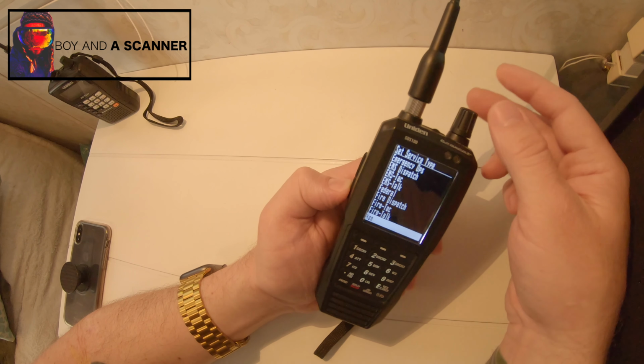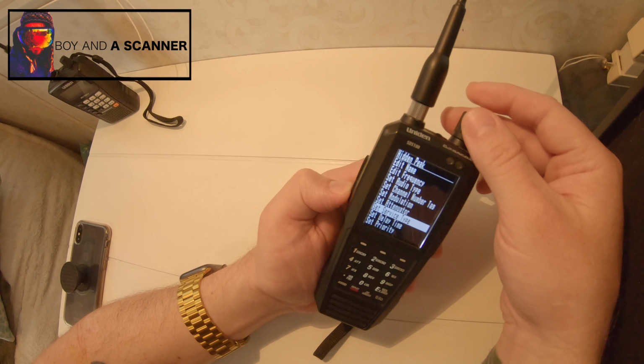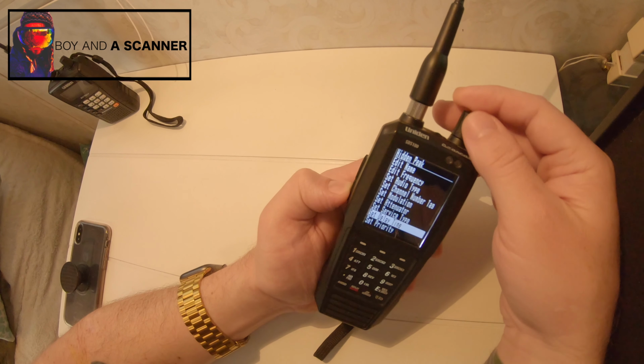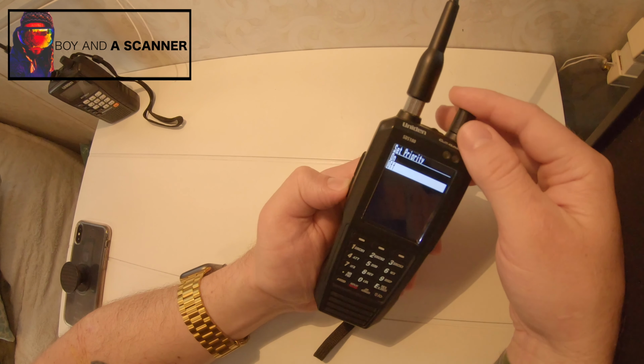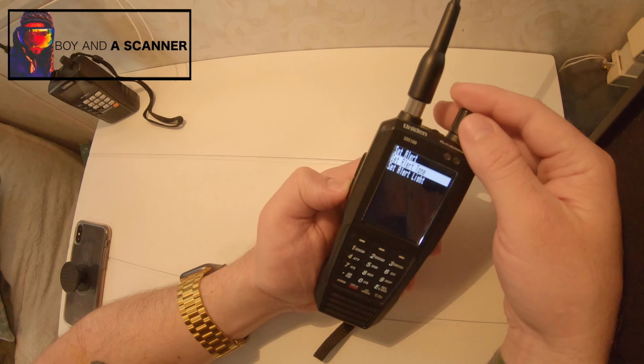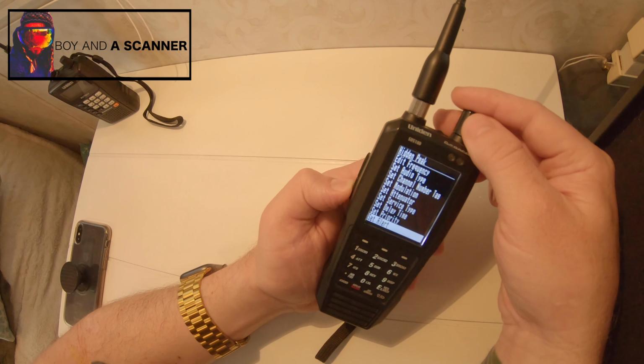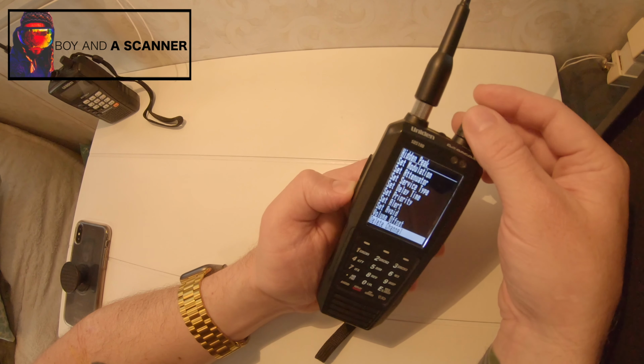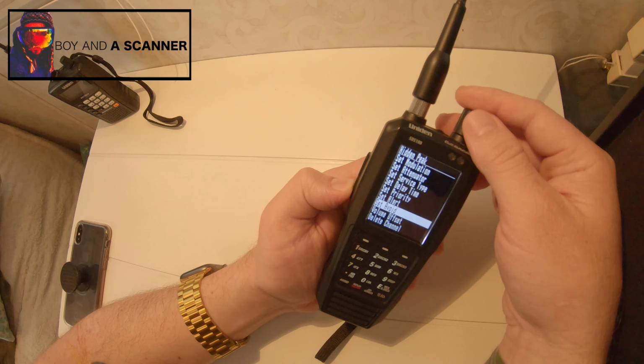Set service type, and I change that to ham. Delay time, I just leave at 2 seconds. Priority, I've got that turned off. Alert, I don't mess around with any of that stuff. And then obviously avoid, I don't want it to be avoided.